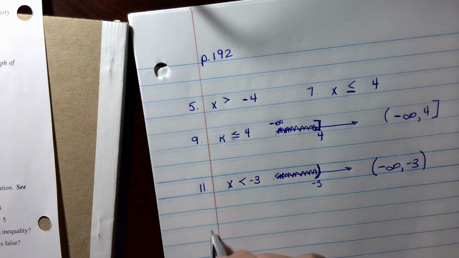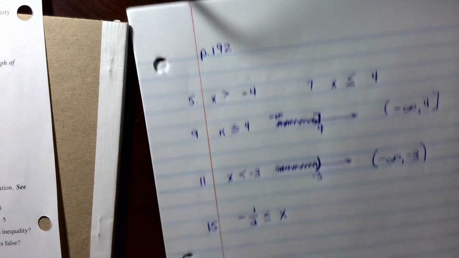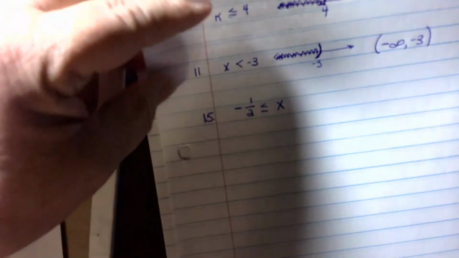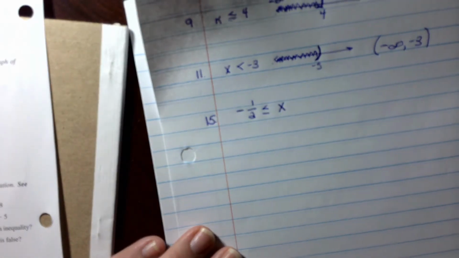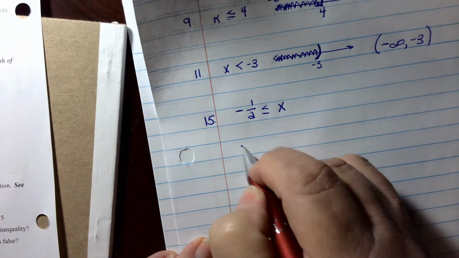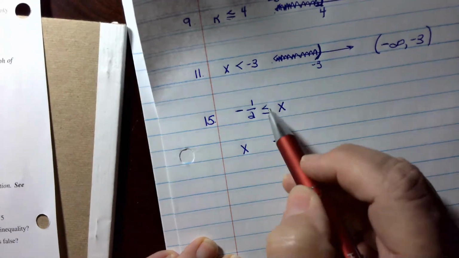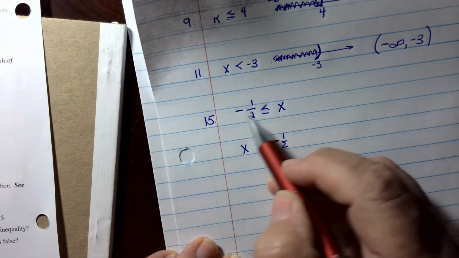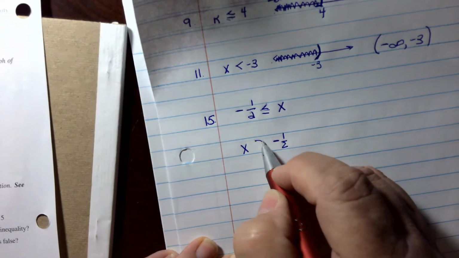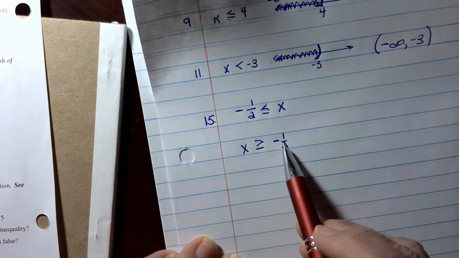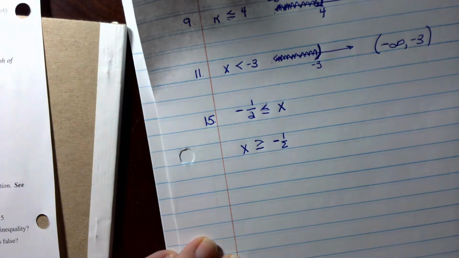Now, look at number 15. It has -1/2 is less than or equal to x. I'm going to suggest to you that you rewrite that so that the variable is on the left-hand side. I think you will find it easier to do if you do that. Notice that the arrow was pointing to the -1/2. So when I rewrite it, I need to make sure it's still pointing to the -1/2. It's like you flip the whole thing.